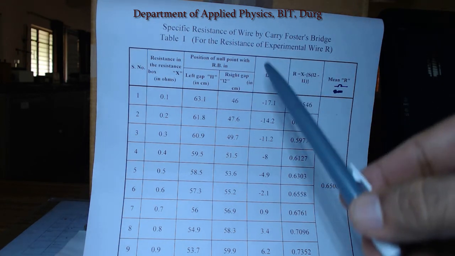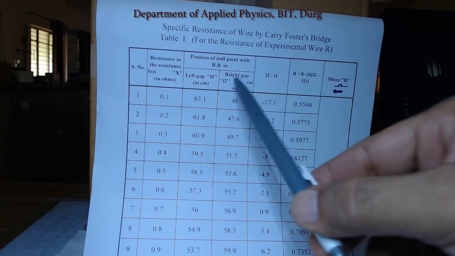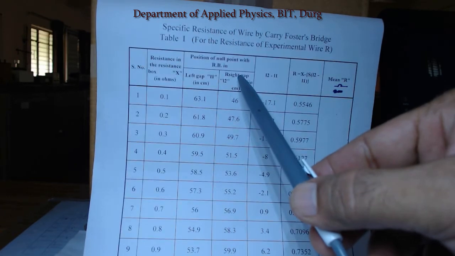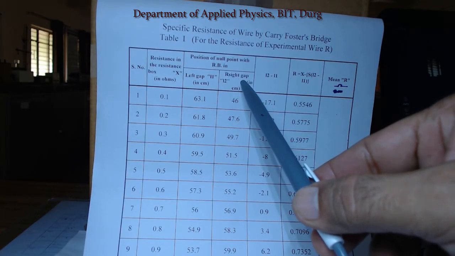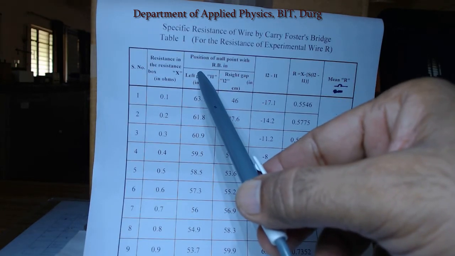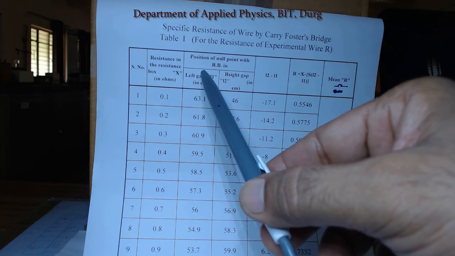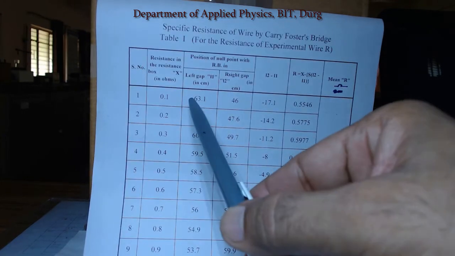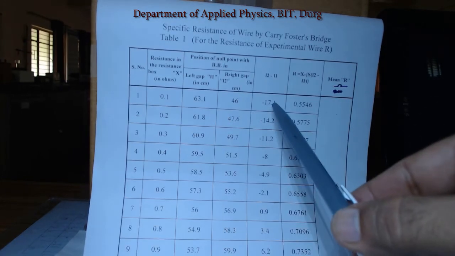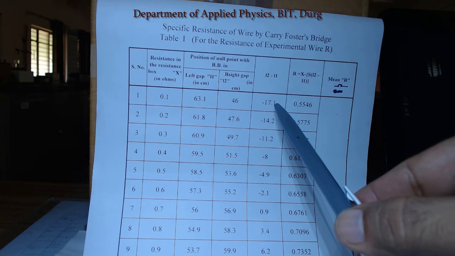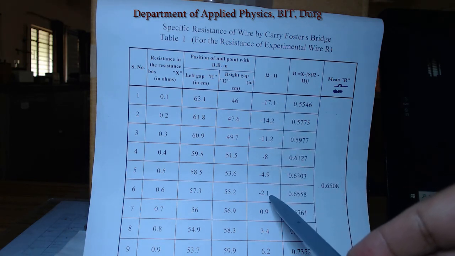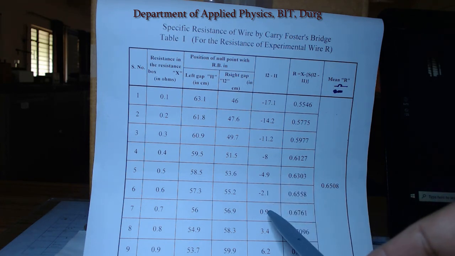Again I try to find the difference between L2 and L1, that is L2 minus L1, meaning the null point when the resistance box is in the right gap minus the null point when the resistance box was in the left gap. So 46 minus 63.1 obviously comes to be negative, that is negative 17.1, then negative 14.2, and it goes on decreasing up to negative 2.1, then it becomes positive.